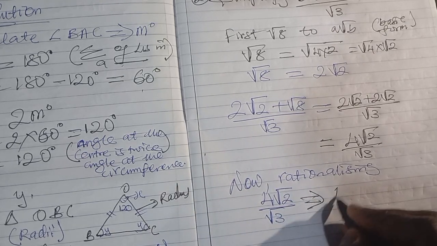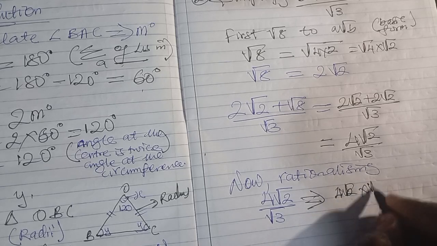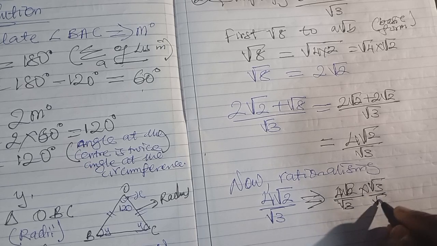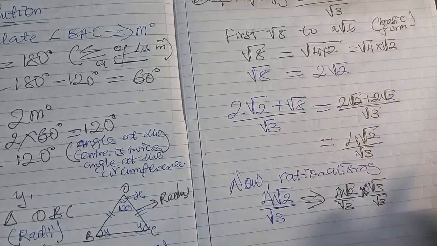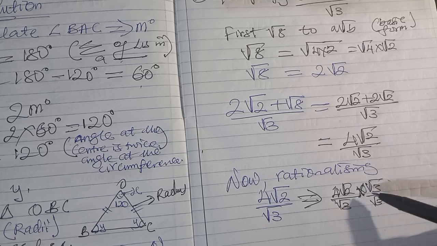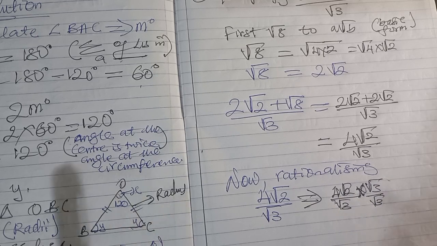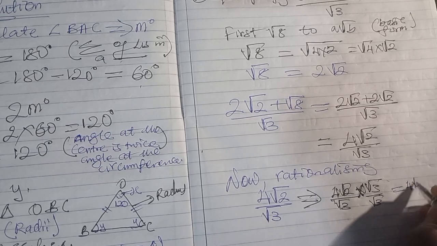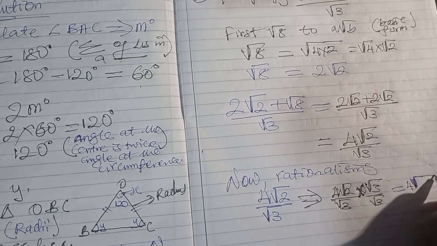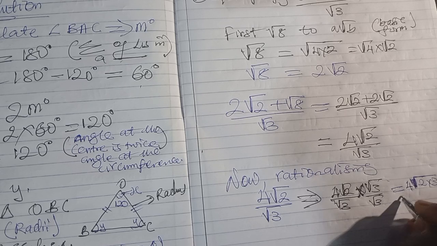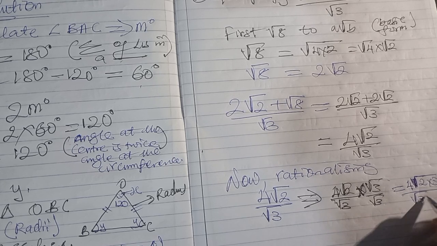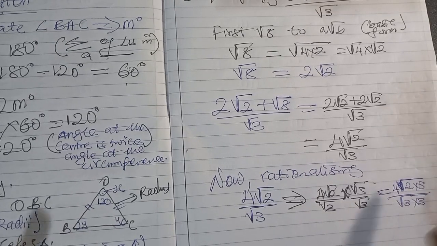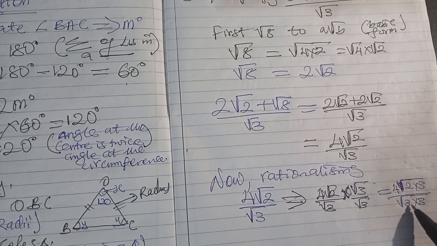We are going to multiply root 3 to both the numerator and denominator. So this will give us 4 root 2 times root 3 divided by root 3 times root 3.